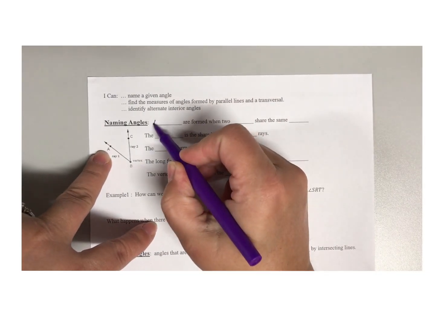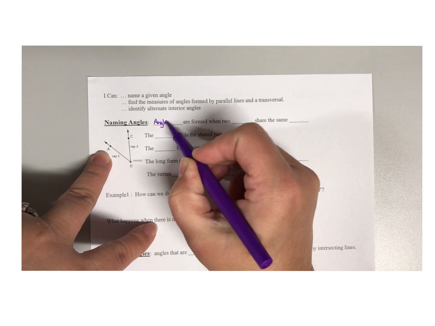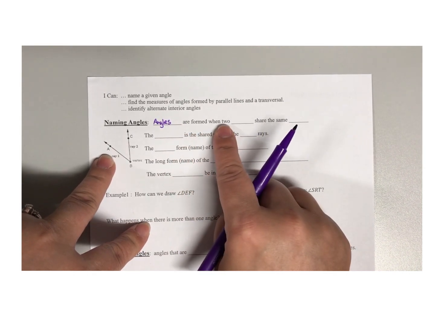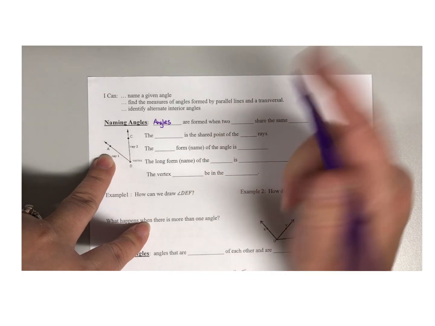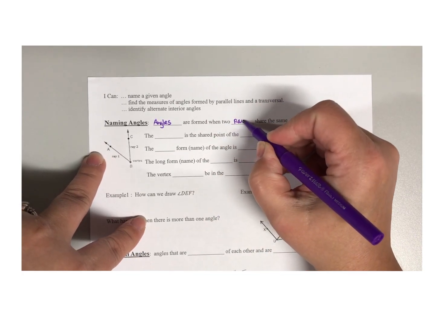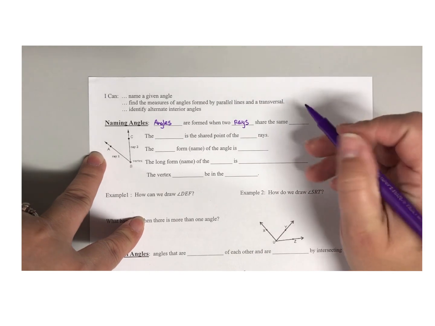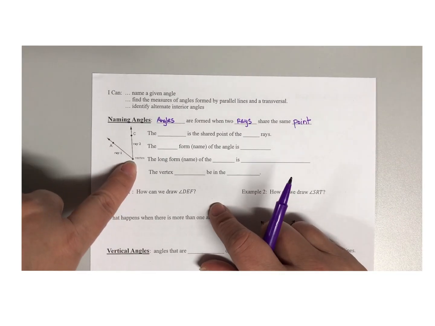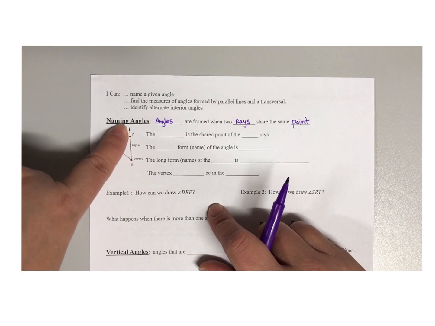So angles, and yes, you should be filling this in at the same time as me. Angles are formed when two rays share the same point. And what do I mean by that? A ray starts with a point and keeps on going forever.